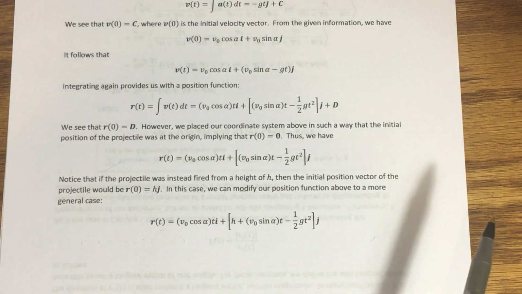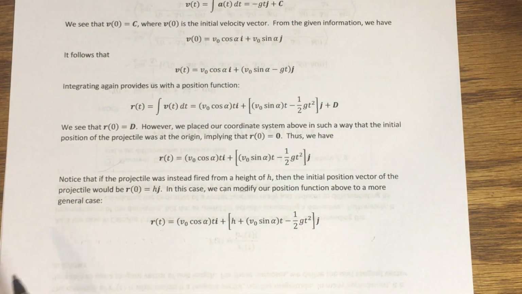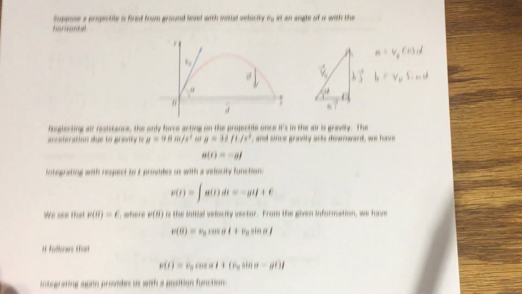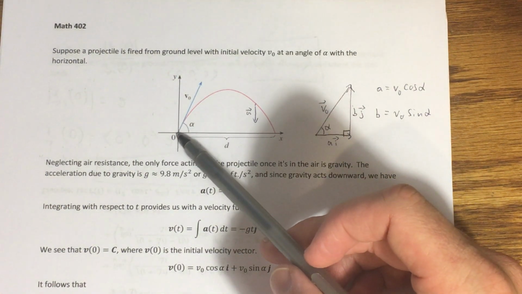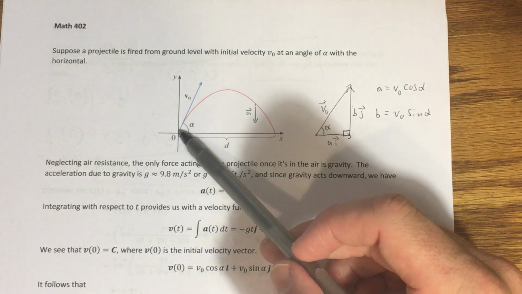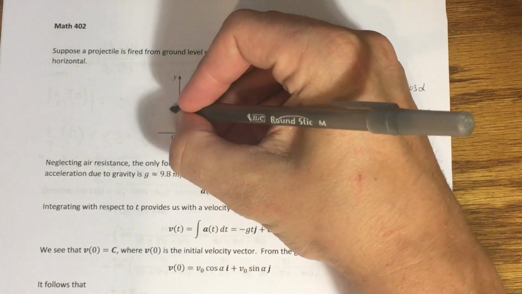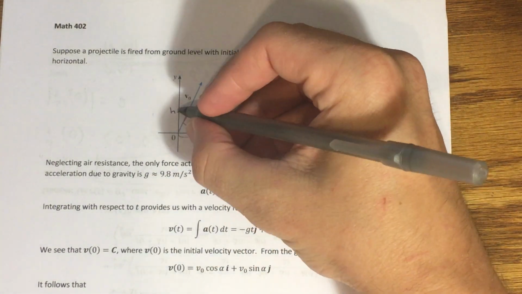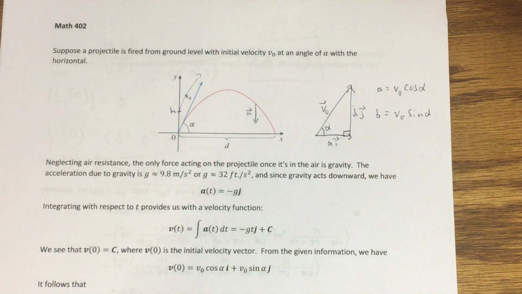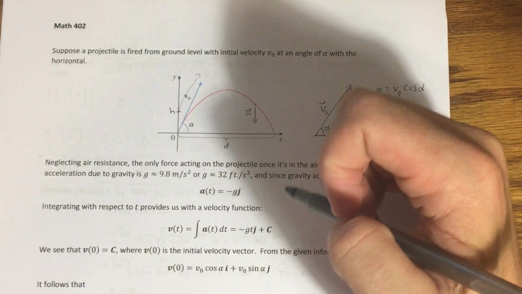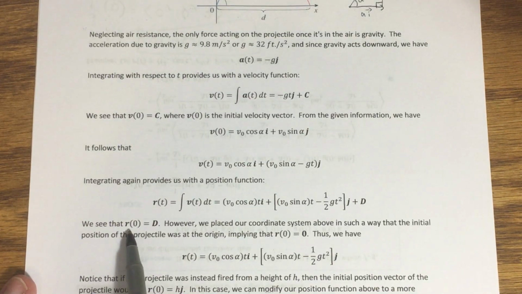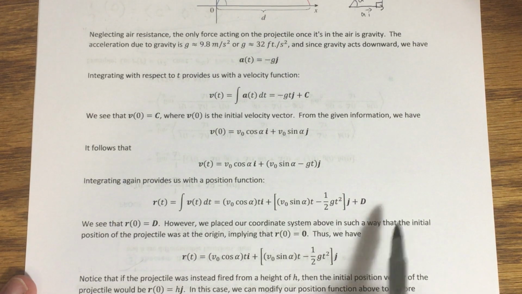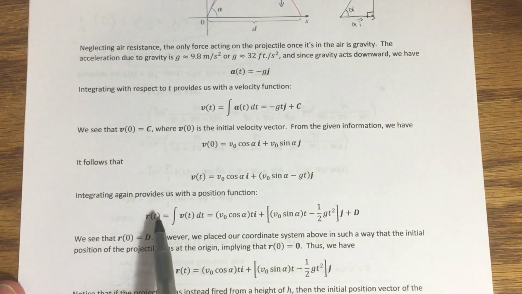Now, this is somewhat of a special case of a more general position function, because who's to say that in a particular problem we would want the projectile to be launching from ground level? Oftentimes, the projectile is going to be launching from some height, say h, right? So if the projectile is going that direction, and it starts from height h, then the initial position is our constant of integration. Or specifically, the initial position vector is that constant vector.